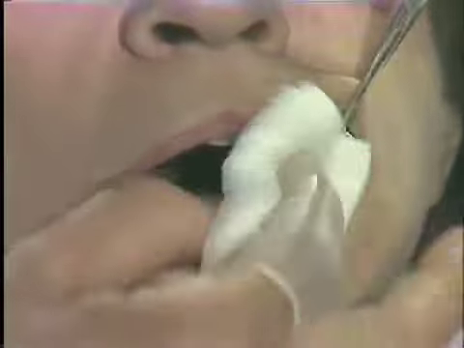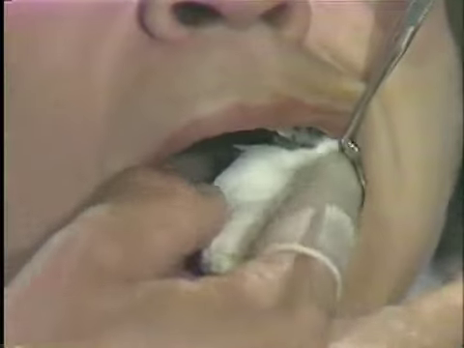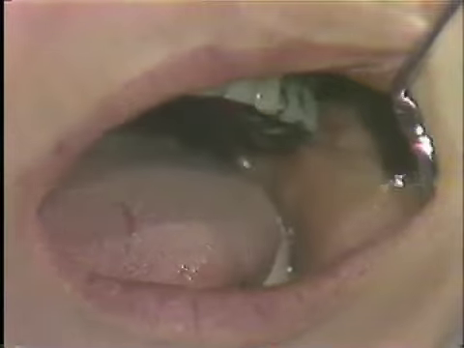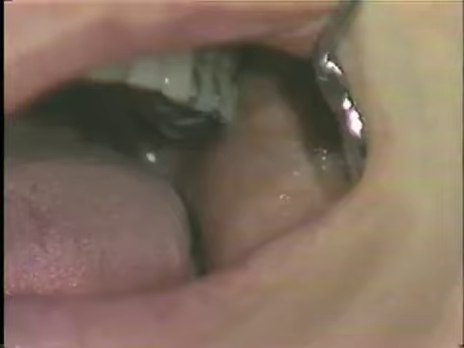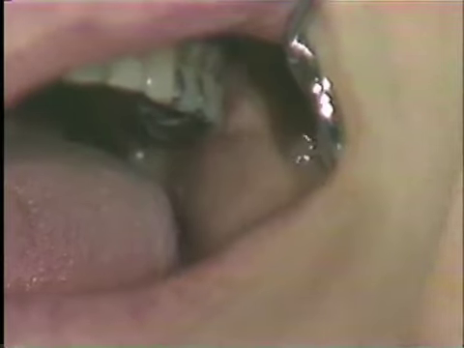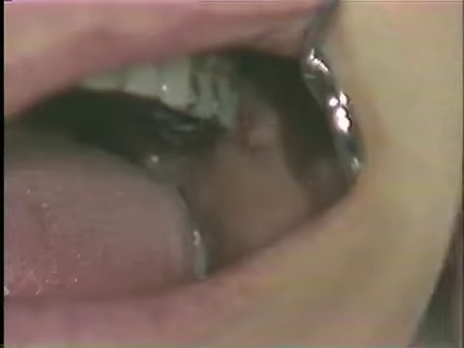Again, since this is a duplicate procedure bilaterally, we move to the left side, dry off the orifice of the duct, apply light pressure to the cheek with a stroke forward, producing the flow of saliva from the duct.